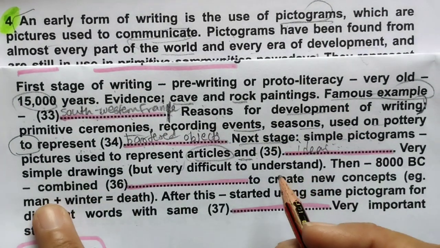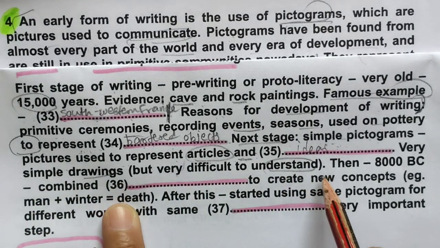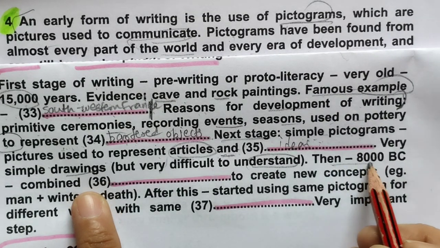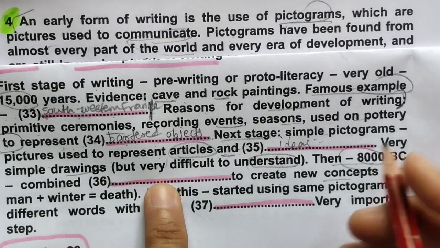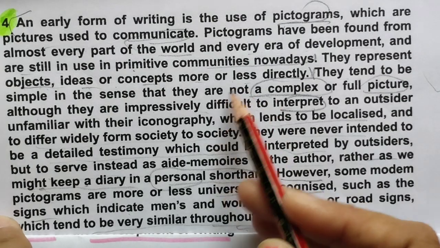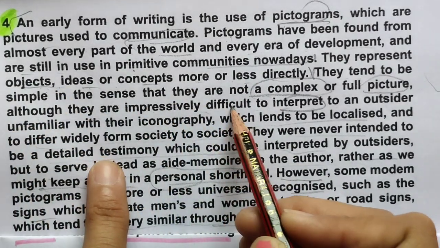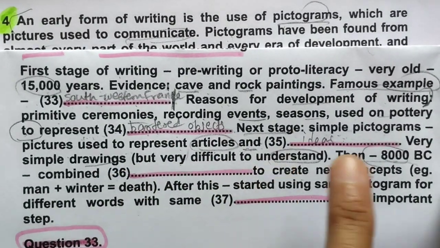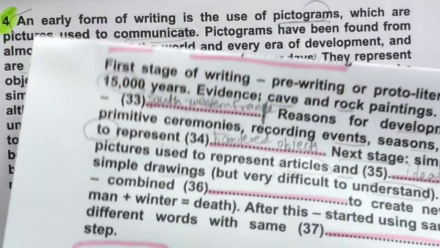Okay, now next question. Very simple drawings, but very difficult to understand. Then, okay, then 8000 BC combined dash to create new concept. So 8000, let's find. Simple drawings. Okay, yes, everything is there. So we are right actually. Objects, because here they have given difficult to understand, difficult to interpret, difficult to understand. So that's done. Now next sentence is 8000 BC.